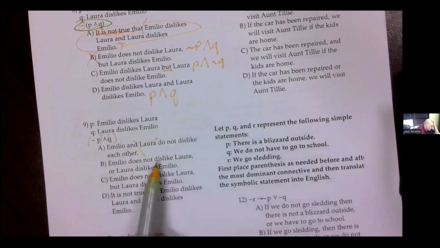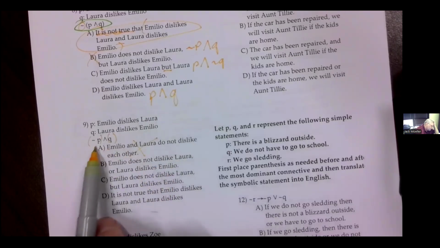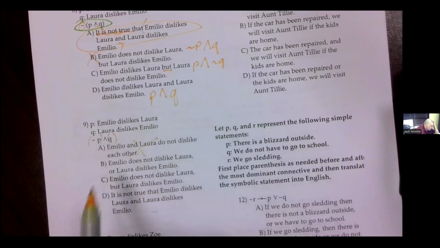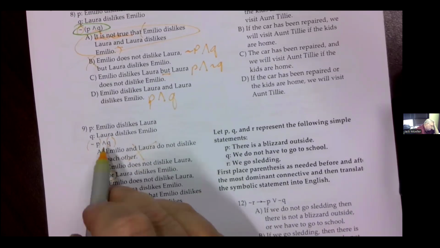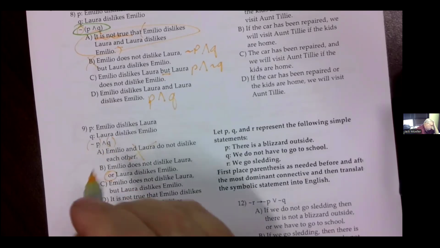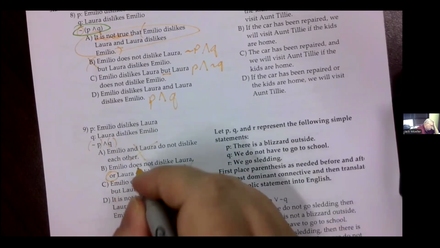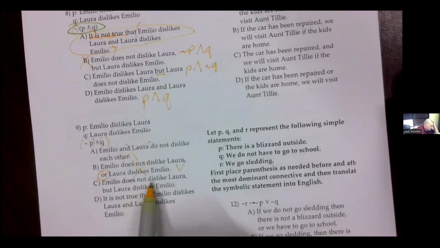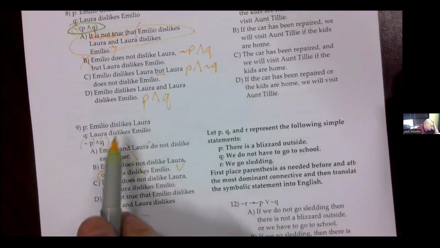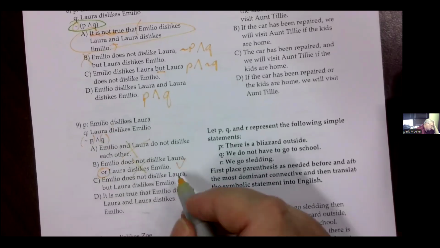Emilio does not dislike Laura. Well, that's our not P. Or Laura dislikes Emilio. It's an or, that's an and. So or is the downward arrow, so it can't be B. See, Emilio does not dislike Laura. Does not dislike, so that's our not P.